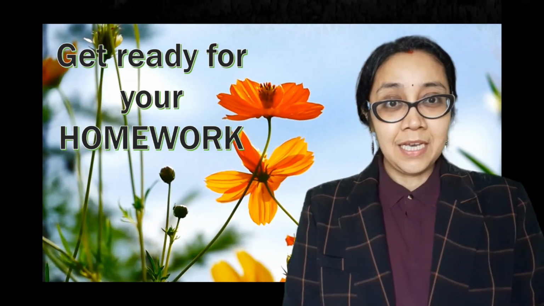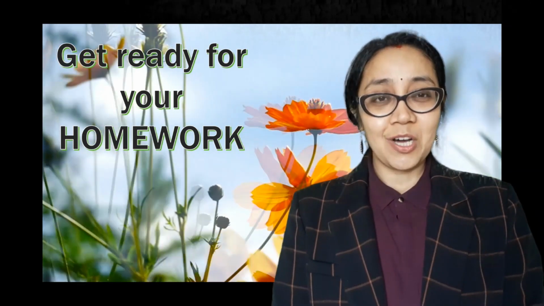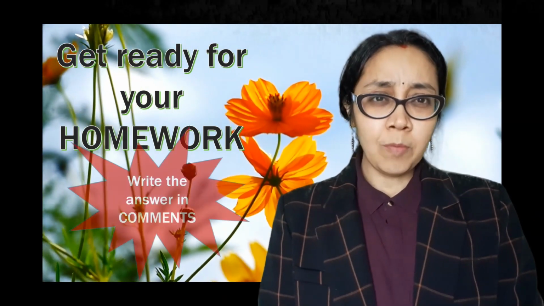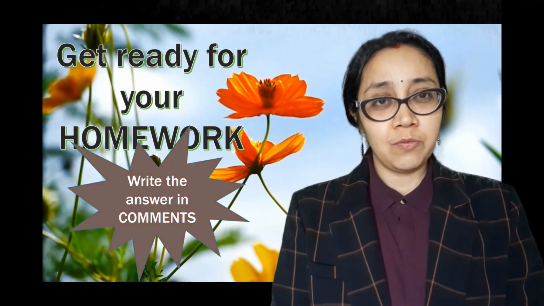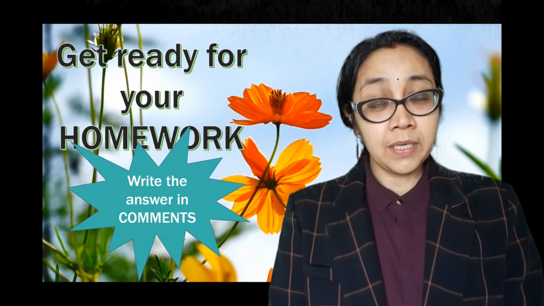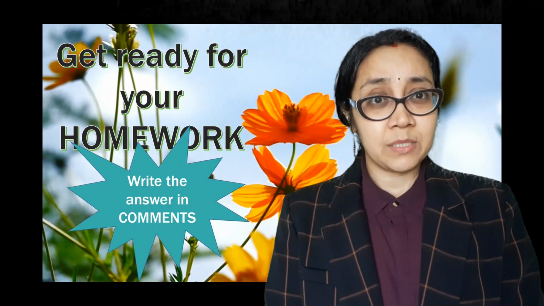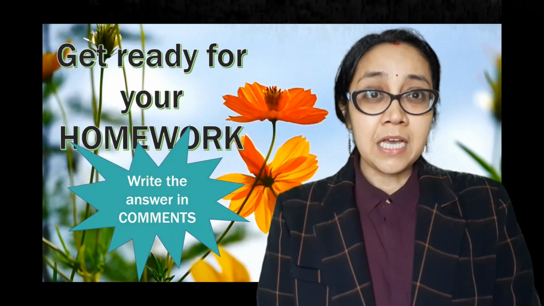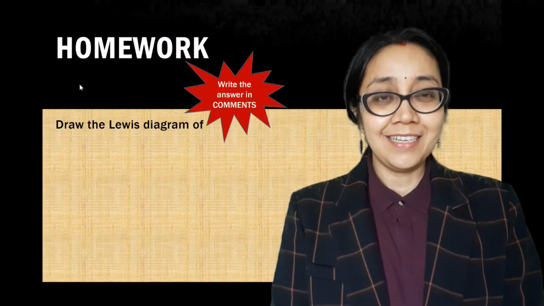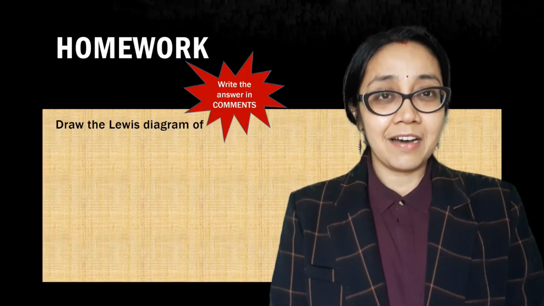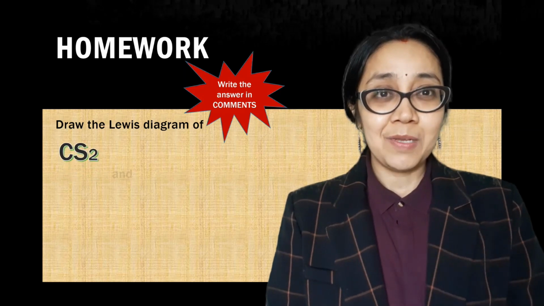So students, we have come to the end of today's session. I hope that you have the basic concept on how to draw Lewis diagrams of simple molecules as well as some complex molecules.